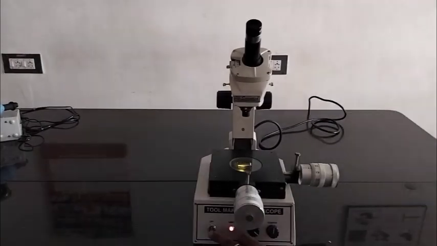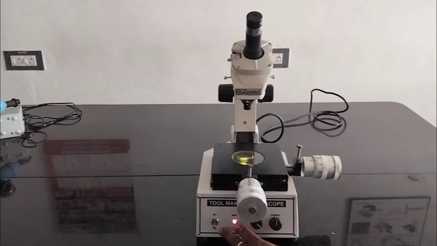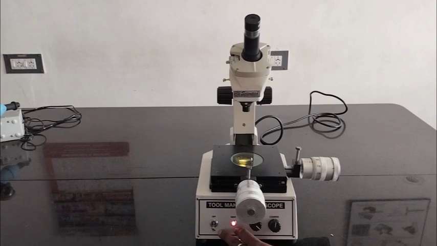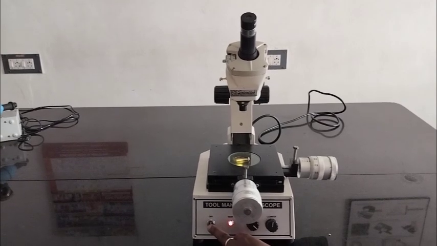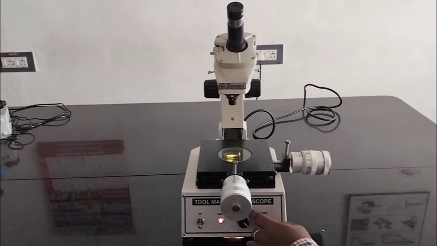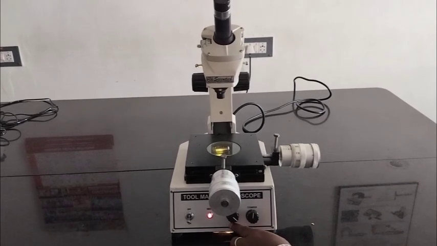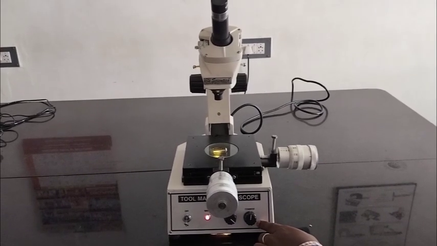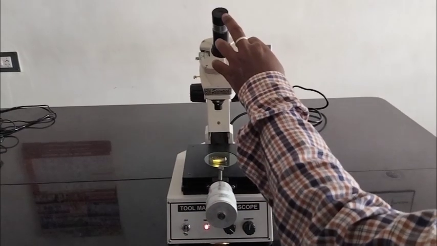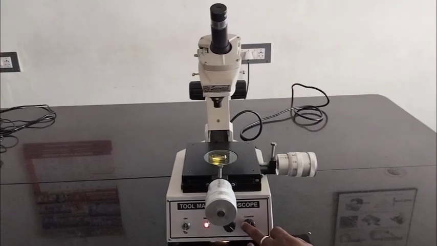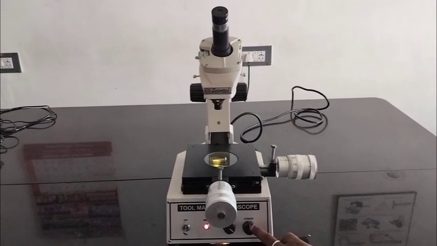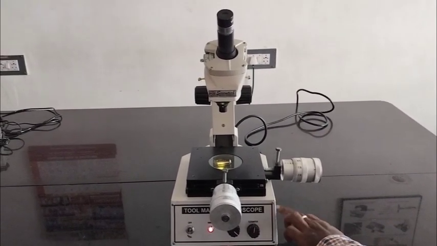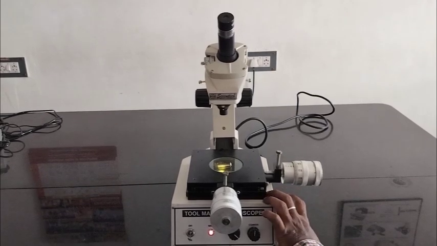Now we can see the main components of the tool maker's microscope. This is the on-off switch, and this is the controller for the surface and the counter. In between, we can see the micrometer adjustment; for this purpose we can use these two controllers. Then this one is the base.